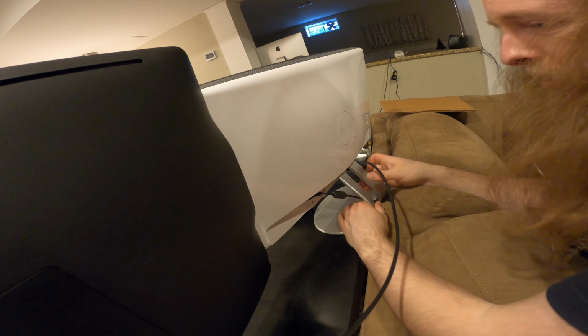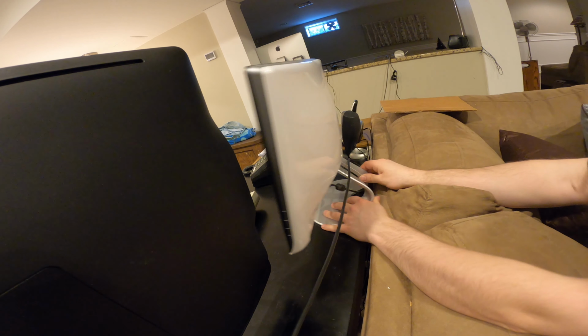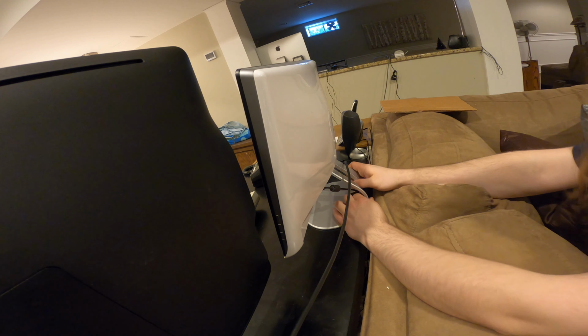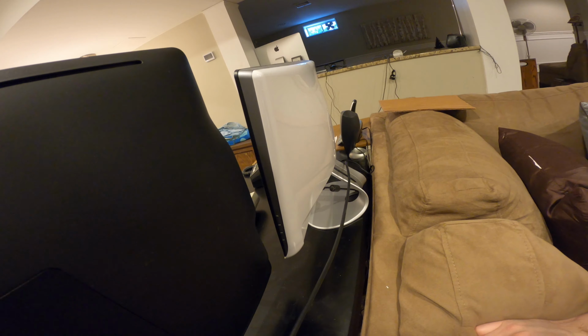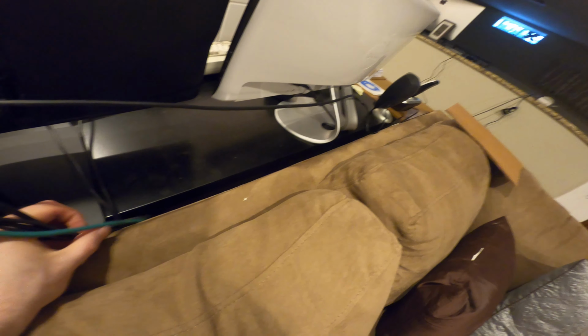And it's going to have to be good enough. Okay. I don't like that because it doesn't look good from the back, and you can see the back of this setup, but whatever.